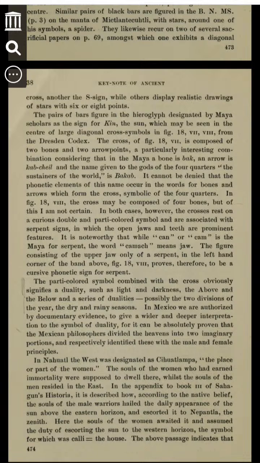In both cases, however, the cross rests on a curious double and parti-colored symbol and are associated with serpent signs in which the open jaws and teeth are prominent features.